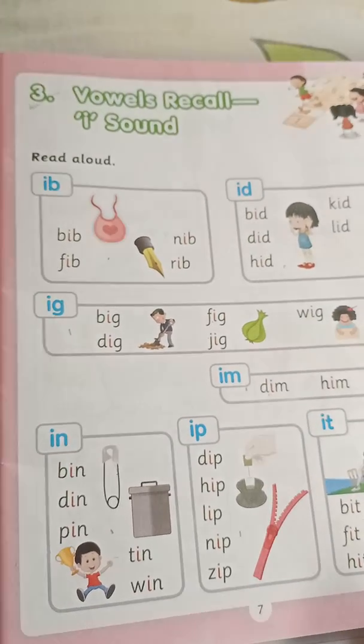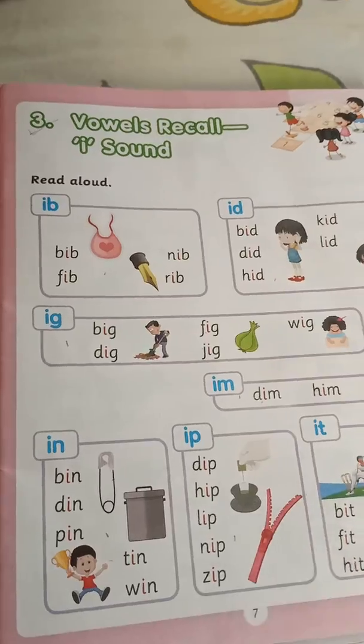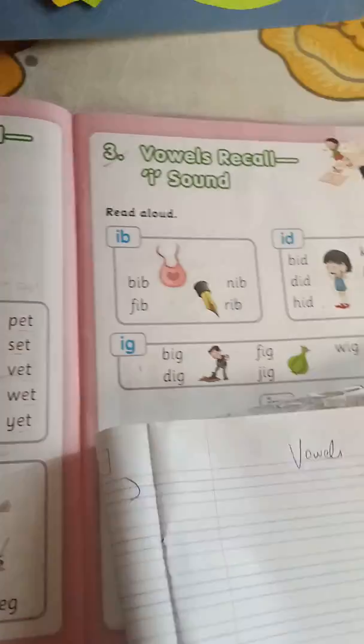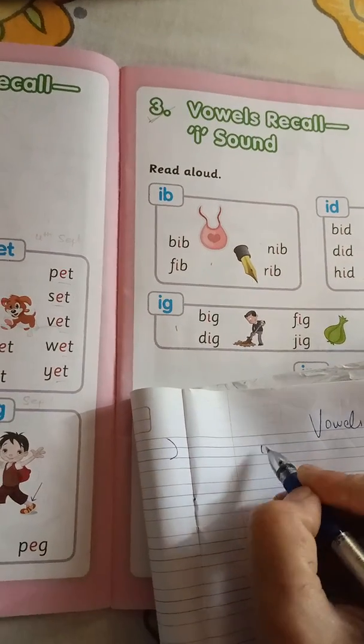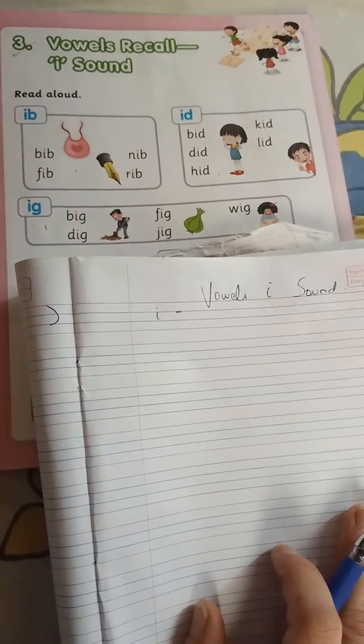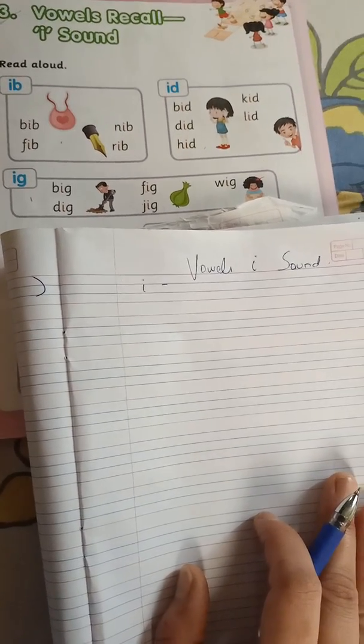Good morning students. So let's start with the vowel I sound. Okay, how does the sound of I come? E. Okay, what is the sound of I? The sound of I is, for example, if you say I for ice cream, there it is I. But if I say I for igloo, it is going to be E.